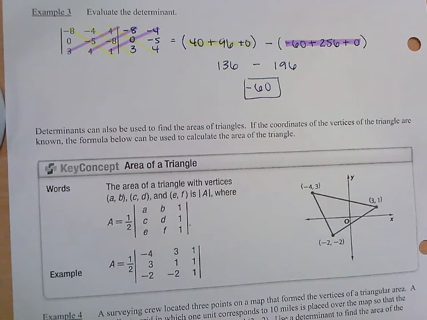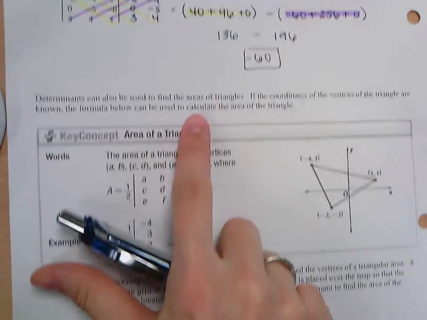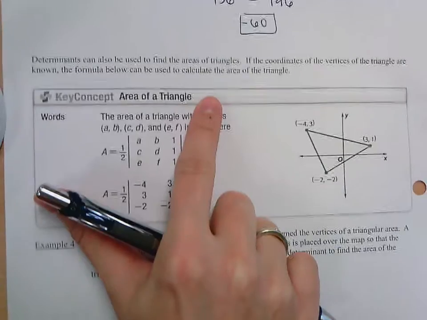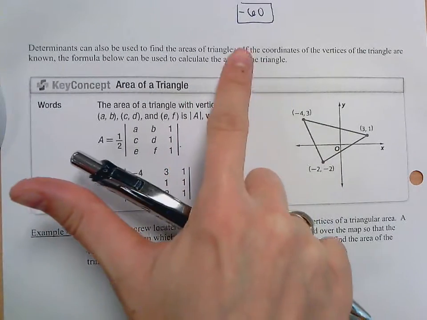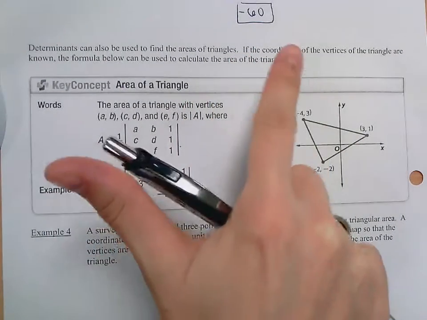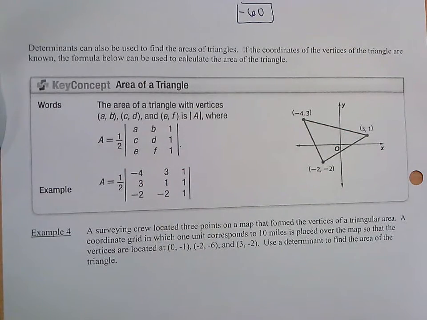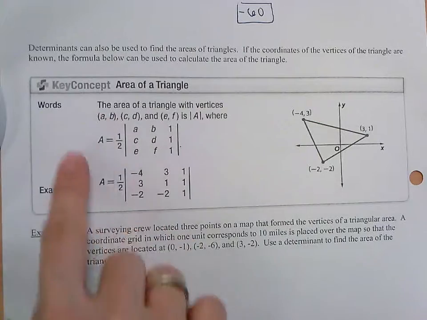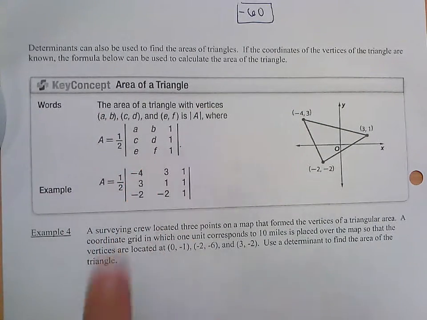Okay. So then again, we'll be using determinants tomorrow with Cramer's rule to solve systems. But one other thing determinants can be used for is to find the area of a triangle. So I'll go through this with you too. It says if on a coordinate plane you know the coordinates of the vertices of a triangle, then you can use this formula here to calculate the area of the triangle.